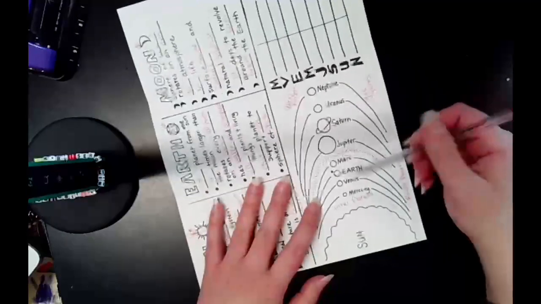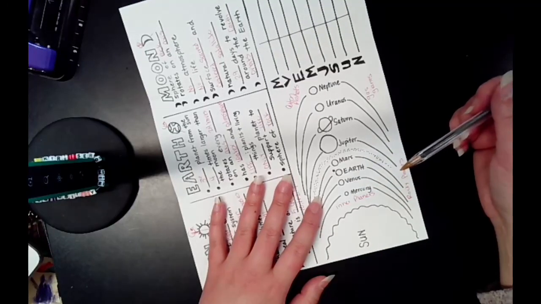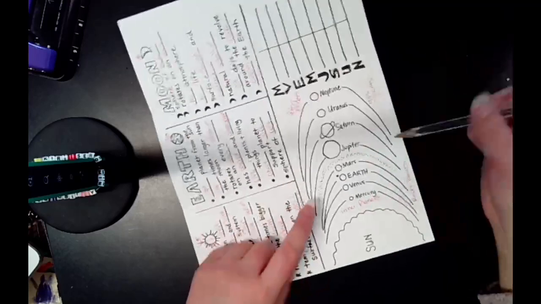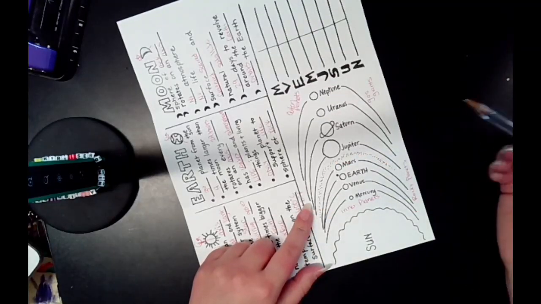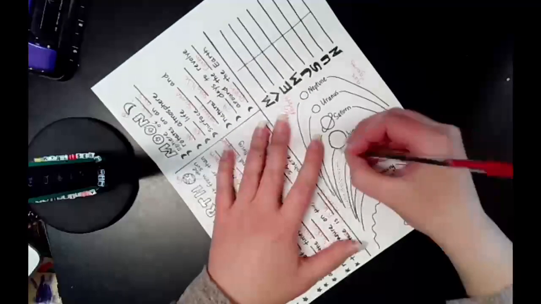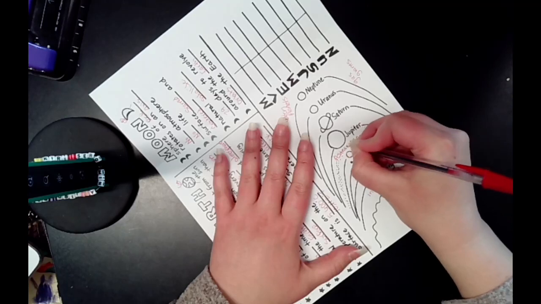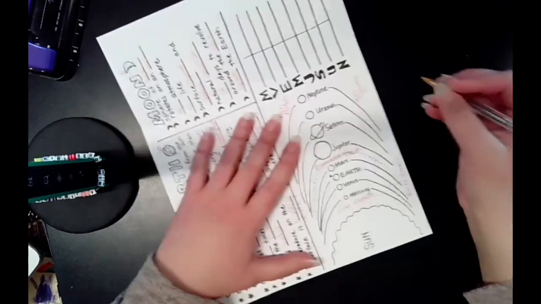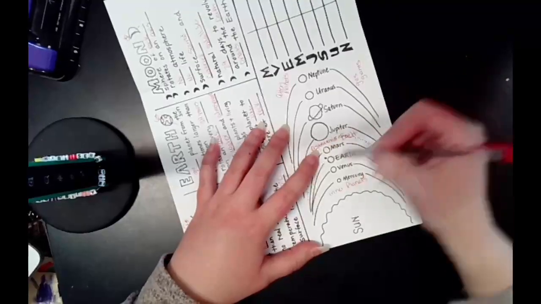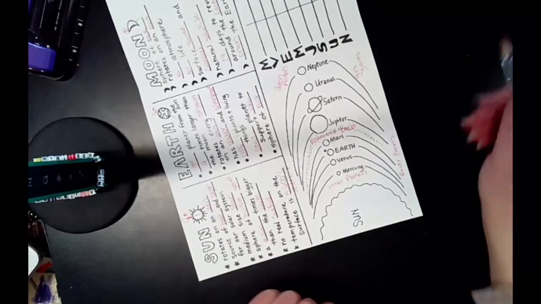All of our planets on the inner part are created from rock. We can typically see the difference between them by this little dotted area right here, which is called our asteroid belt, A-S-T-E-R-O-I-D B-E-L-T.